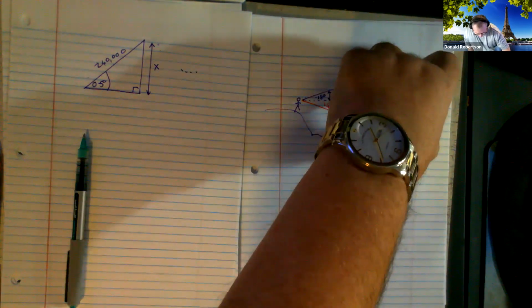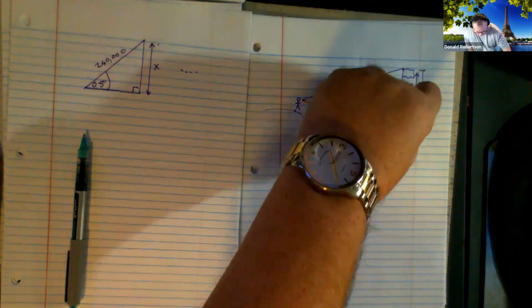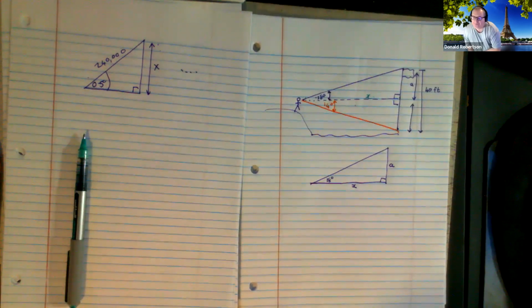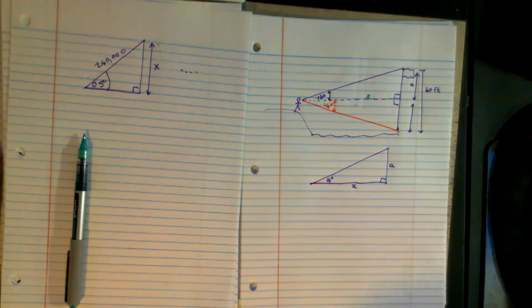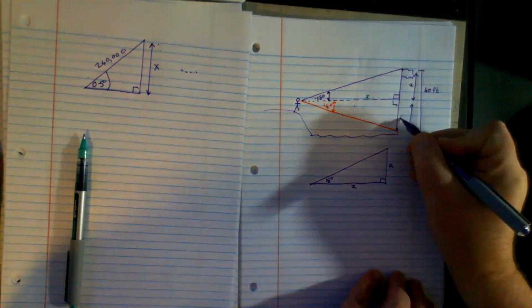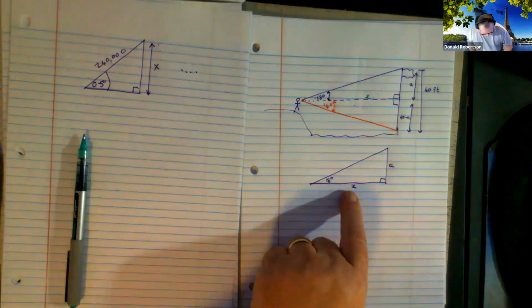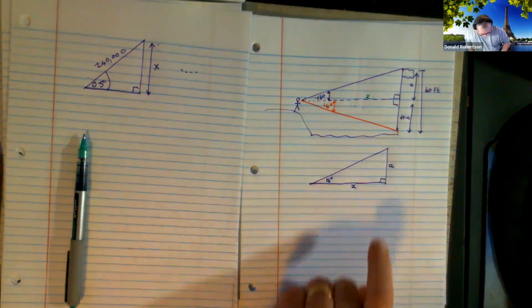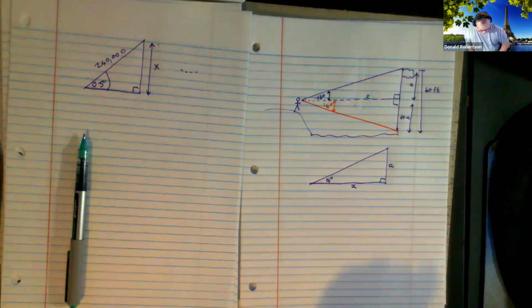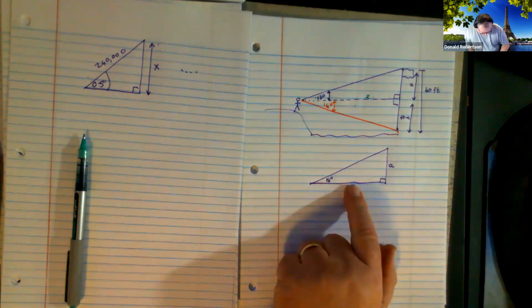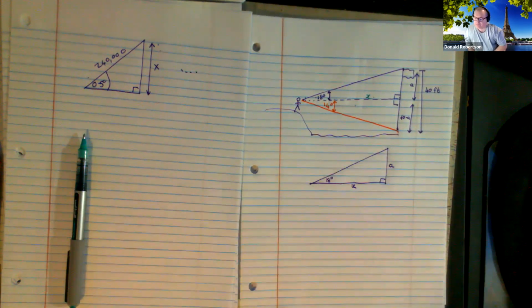If the whole thing's 40 and that bit is A, what will this bit be? 40 minus A. I'm going to take this triangle and find out what X is in terms of A.